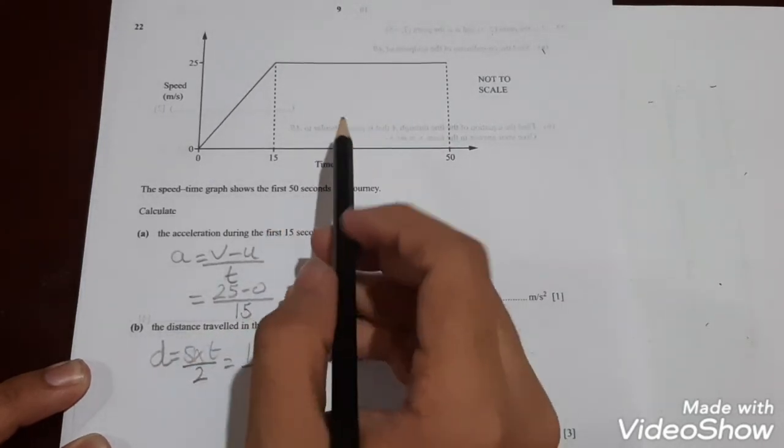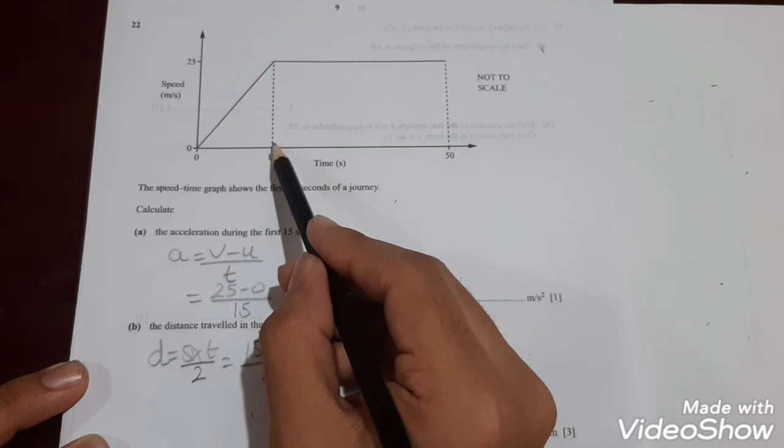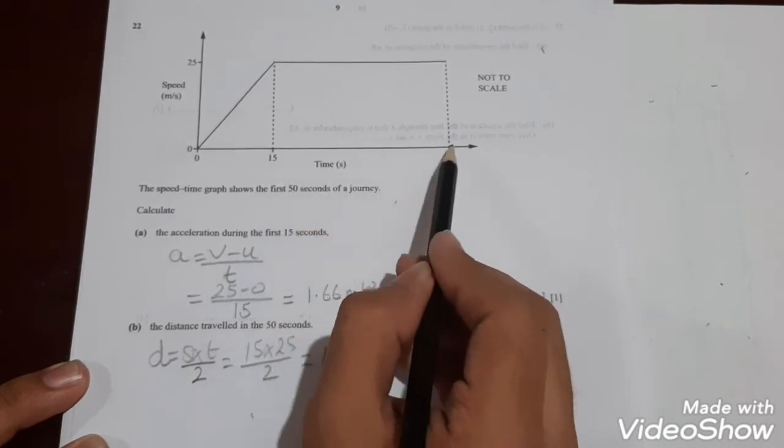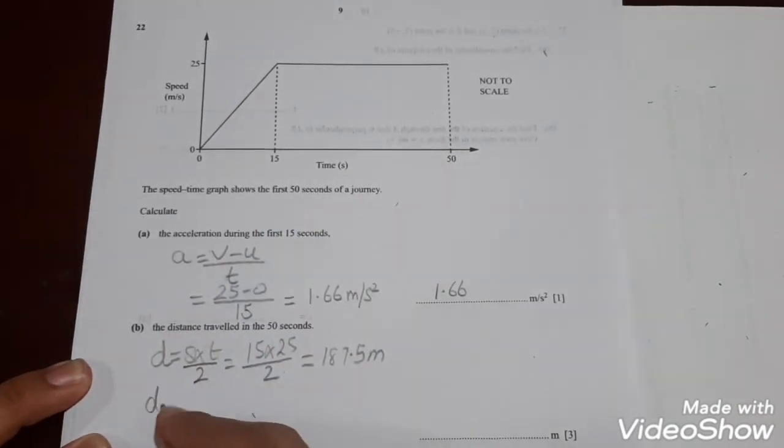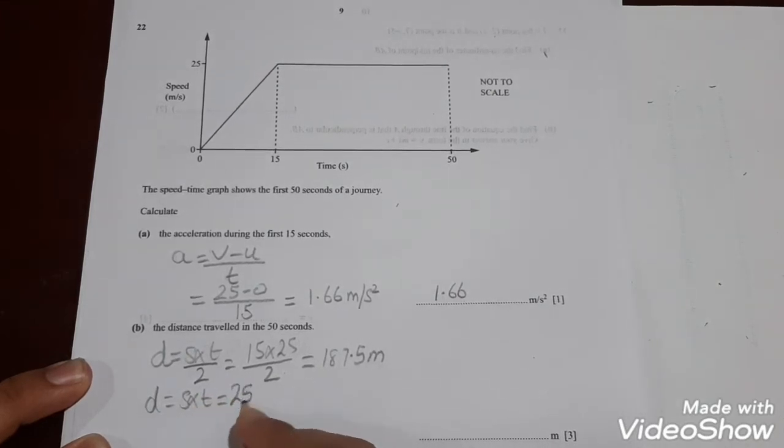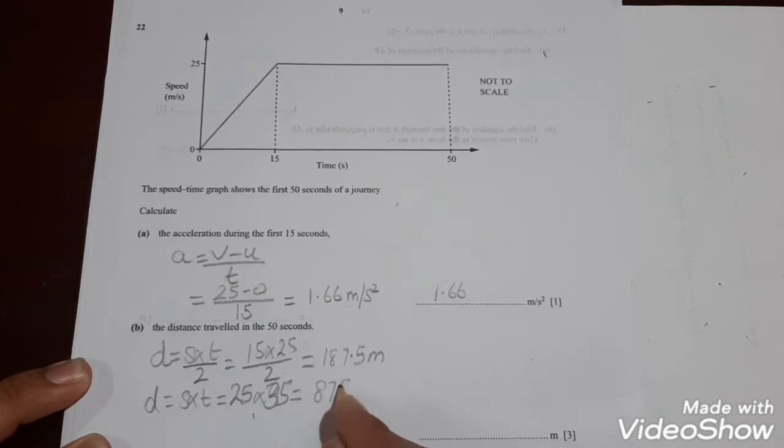Then the distance traveled between 15 seconds and 50 seconds will be d equals speed multiplied by time, which is 25 multiplied by 35. So this will be 875 meters.